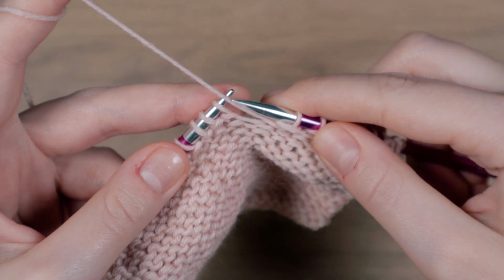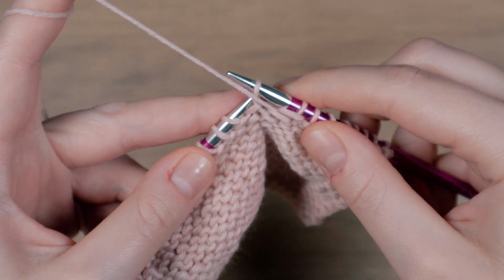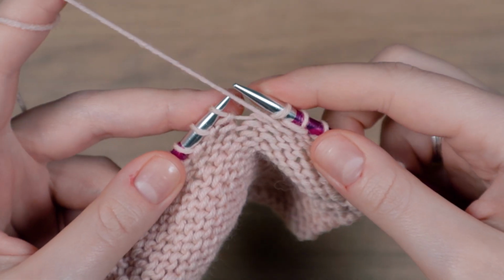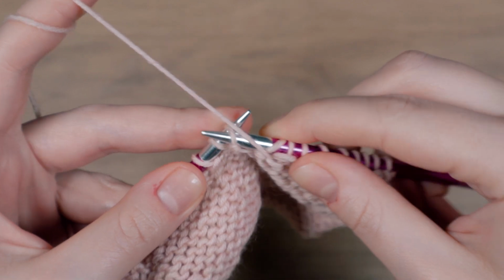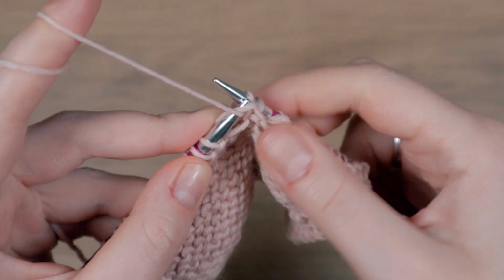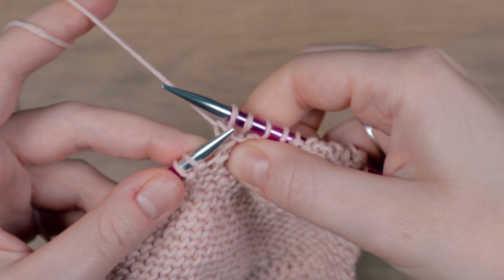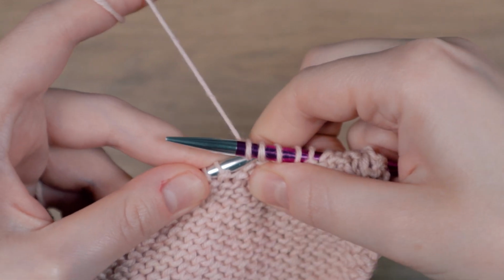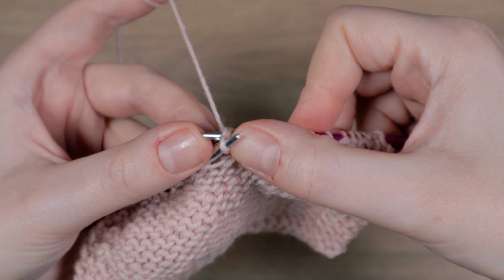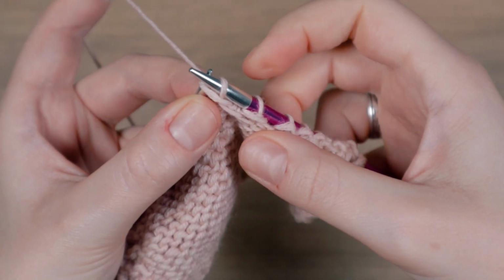Slip one stitch purlwise. Purl a stitch and pull the slipped stitch over the purl stitch. I will show you a couple more stitches.